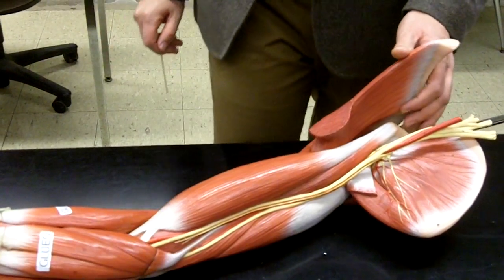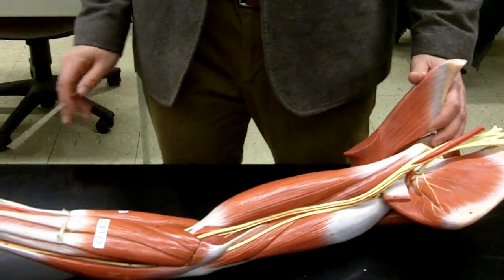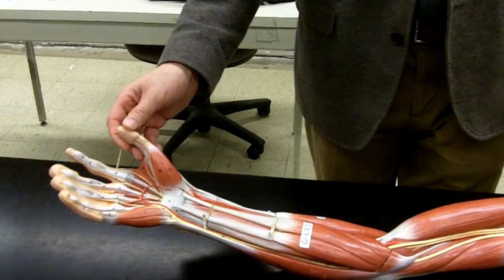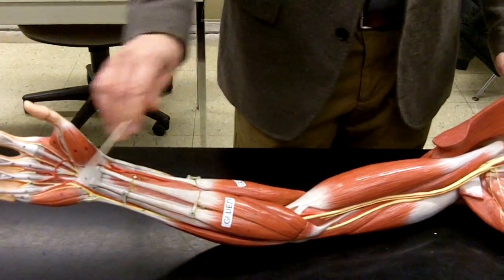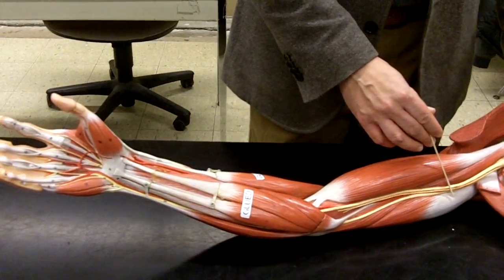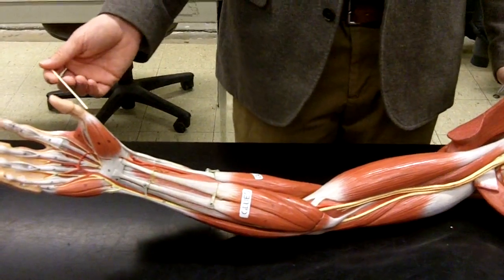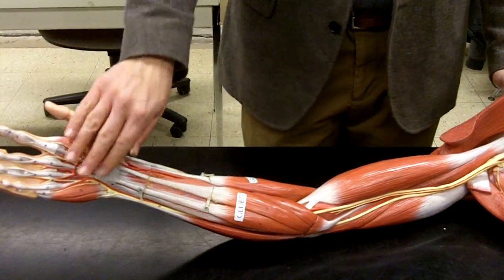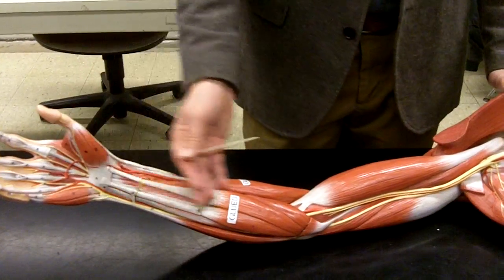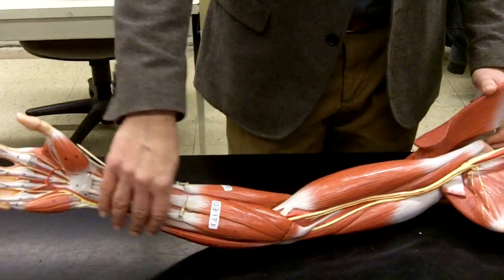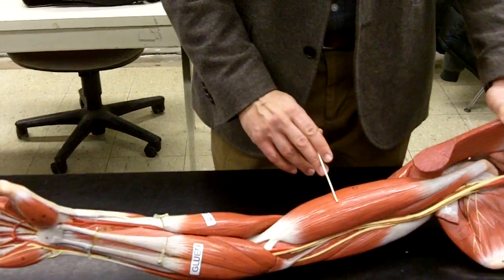Now, one of the keys that you want to apply here, that you applied in bones, is you always want to look for the thumb. The thumb is always going to tell you where lateral is. So this is lateral, therefore this is what? Medial. Thumb is always going to tell you lateral, because remember, anterior is going to be here, therefore anatomical position. So this is lateral, this is medial. This right here, again, is called the biceps brachii.